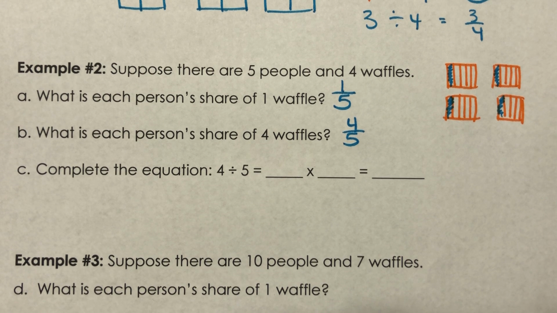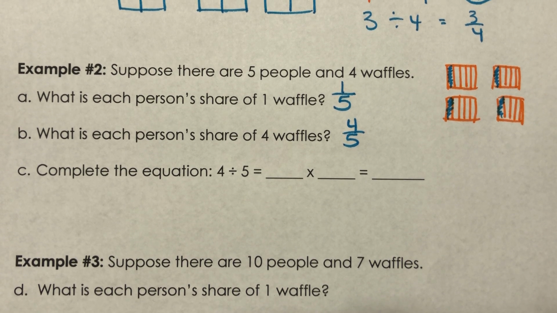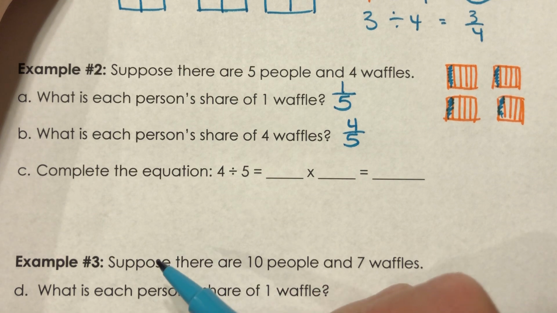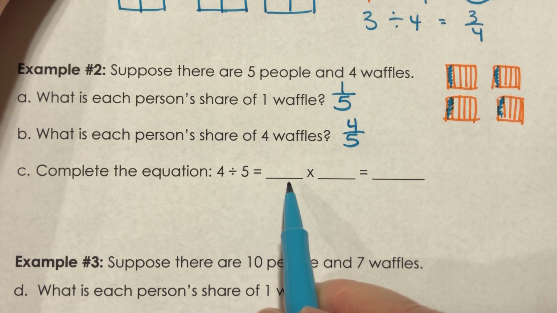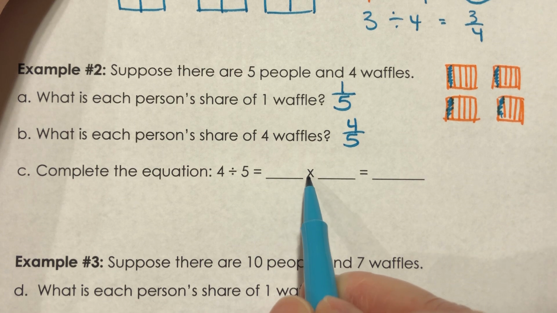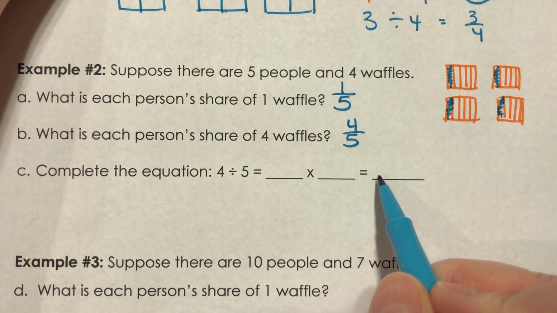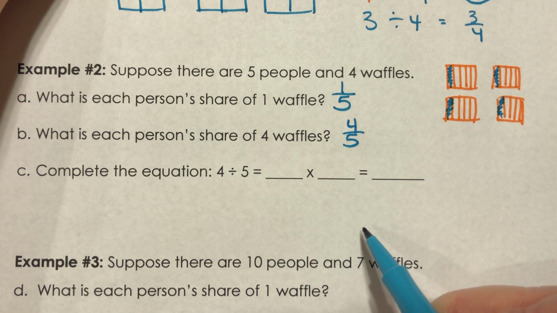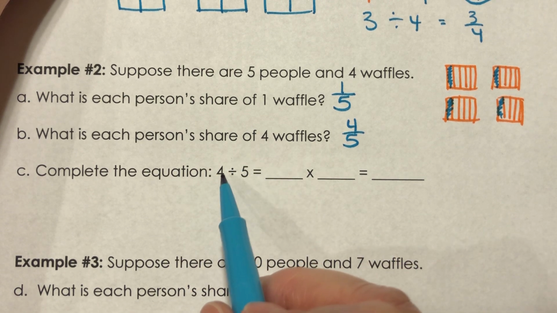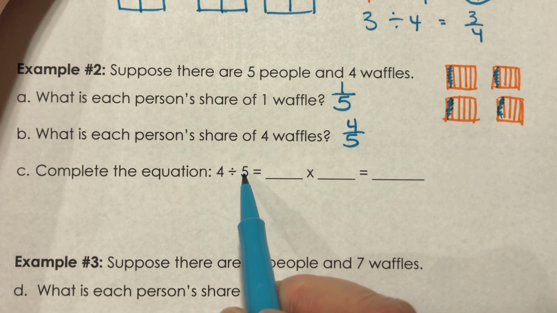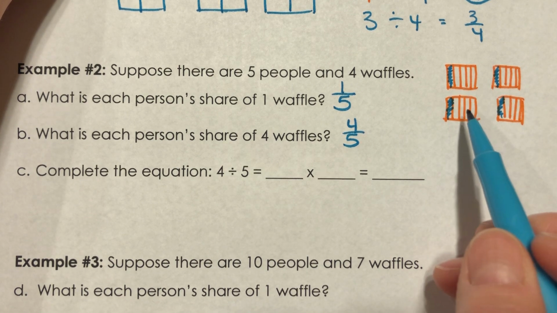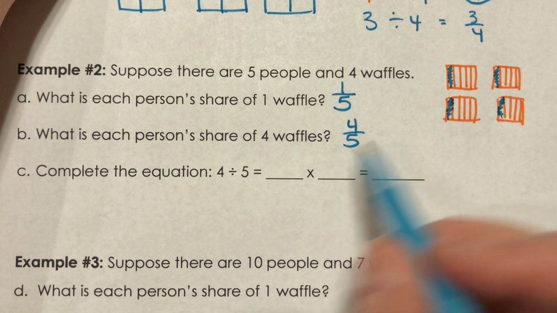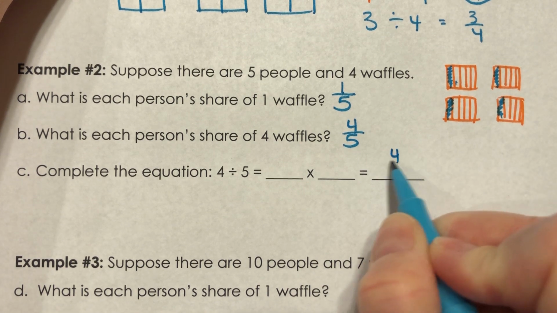This is where I really want you to understand the inverse relationship between multiplication and division. Inverse just means opposite. So complete the equation. 4 divided by 5 equals the same thing as blank times blank. Now we already know our answer is 4/5, right? Because we're taking the 4 waffles and dividing it between 5 people. And we just saw that if you take 4 waffles and divide it between 5 people, each person gets 4/5.